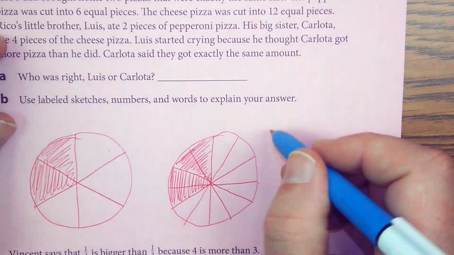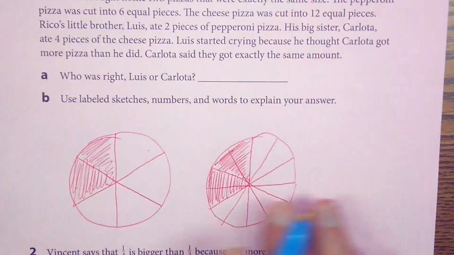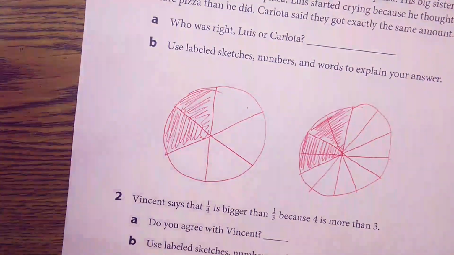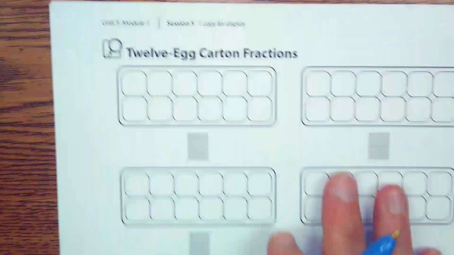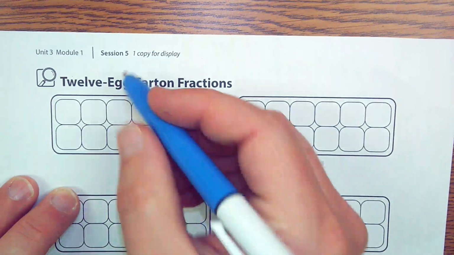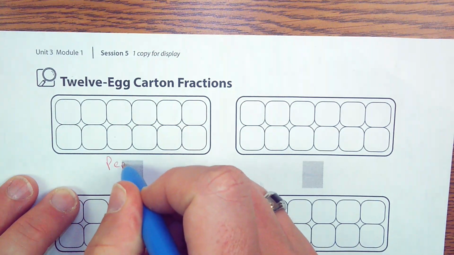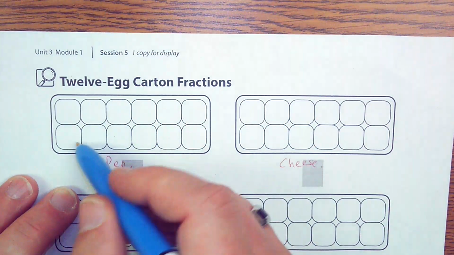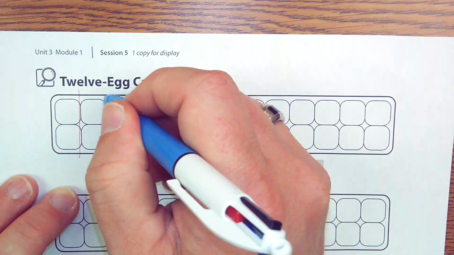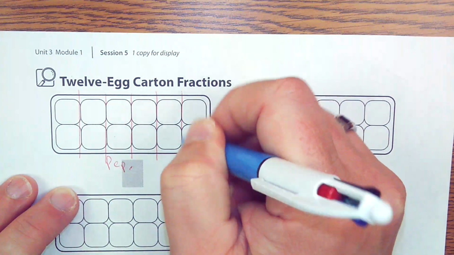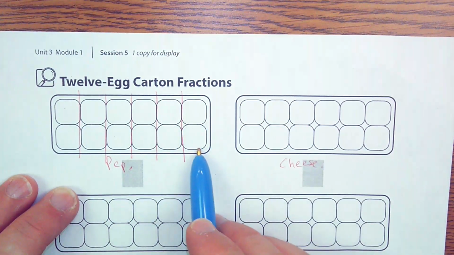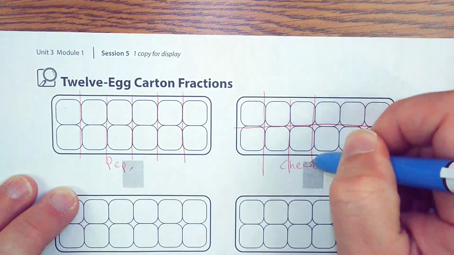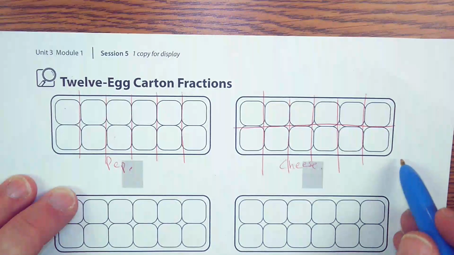But another way, since we've been working with egg cartons, let me see if I can get this page out here. See if this helps. One way I could look at it is I could think of this as the pepperoni. I could think of this one as the cheese. Okay? And we said that this one was cut into 6 pieces. So this would be 1, 2, 3, 4, 5, 6. And then this one was cut into 12 pieces. So that would be all of them, right? So all 12 pieces show there.